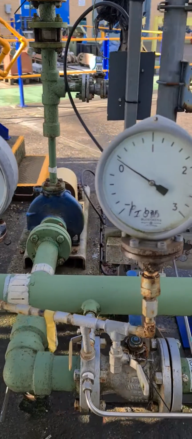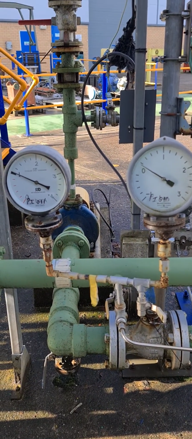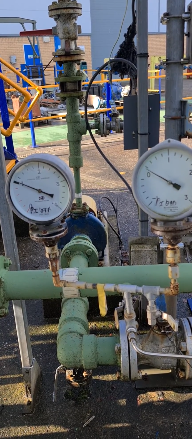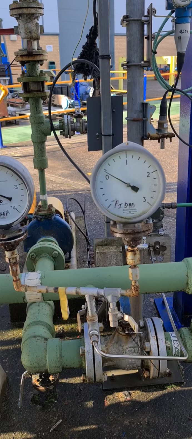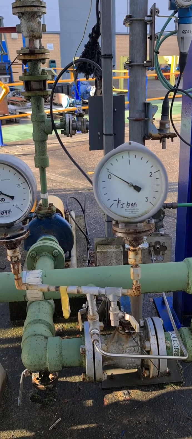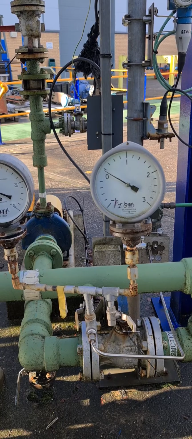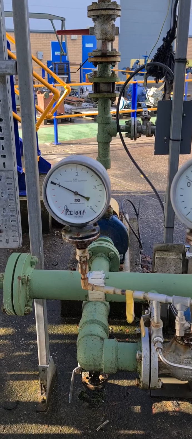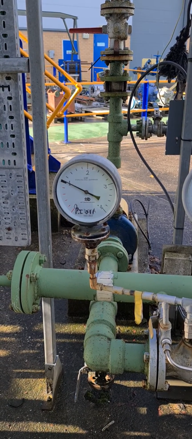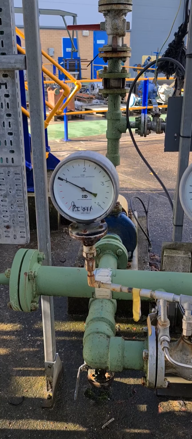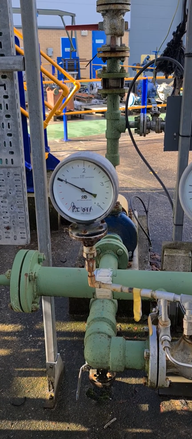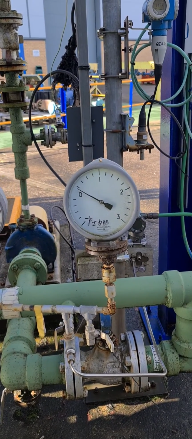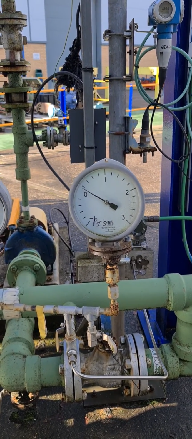In this particular system, there are 2 pressure gauges, one of which is an absolute pressure gauge, the one on the left, and a normal gauge pressure gauge on the right hand side. As you can see, the one on the right goes from -1 bar to +3, whereas the one on the left shows 0, and the 0 in that case is absolute 0. And so 1 bar absolute pressure is equivalent to 0 gauge pressure.